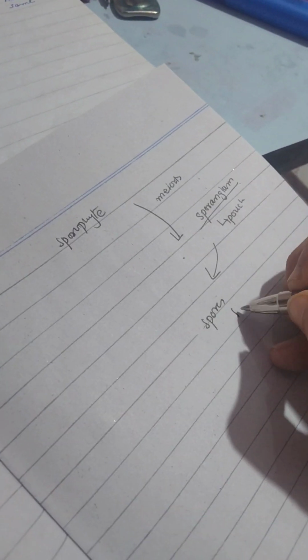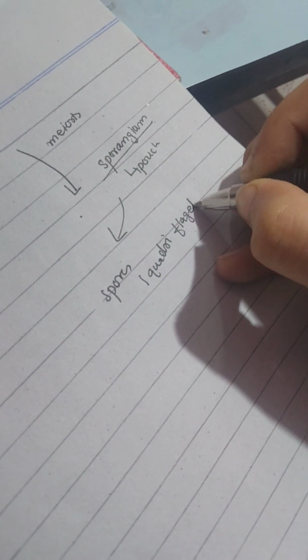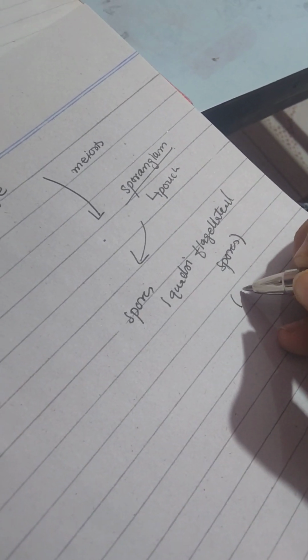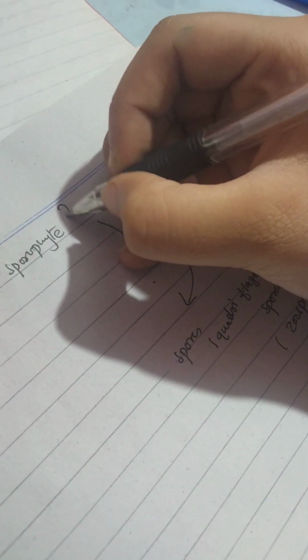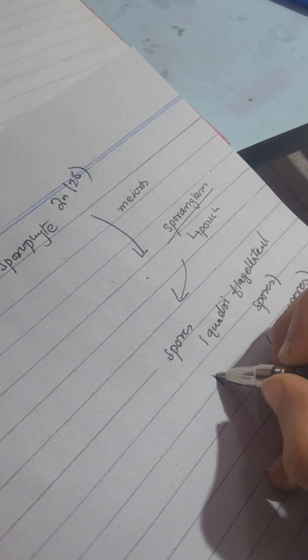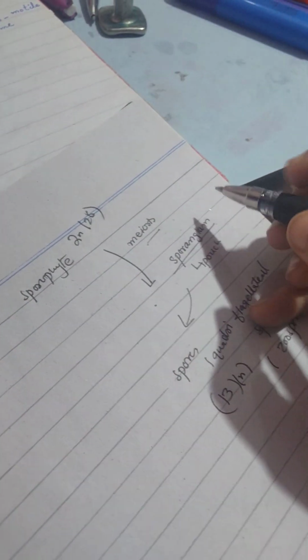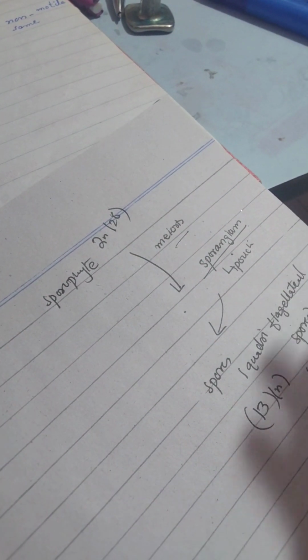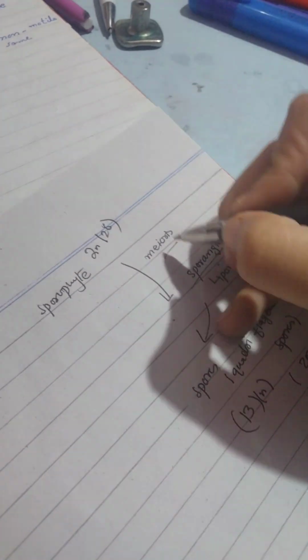Those spores are quadriflagellated spores, or you can say they're also known as zoospores, right? Basically the sporophyte is 2n, basically 26. Now the spores are basically 13, which is n. So basically sporophyte goes through the process of meiosis in the sporangium, the spores will be formed through meiosis, and then quadriflagellated spores will be formed.